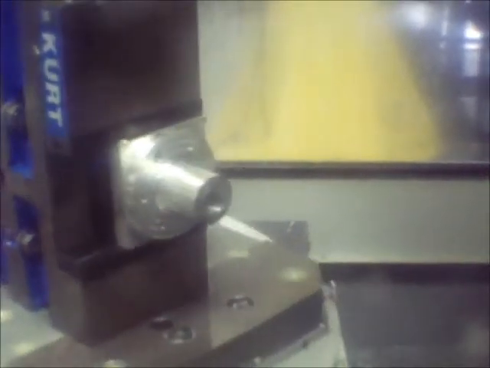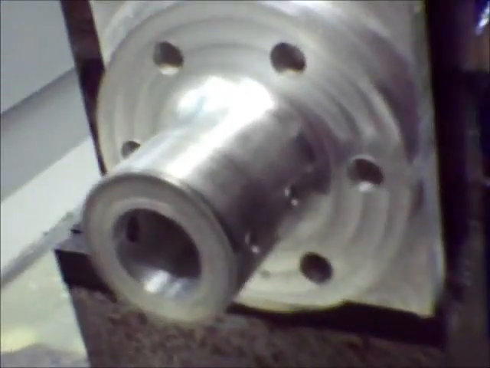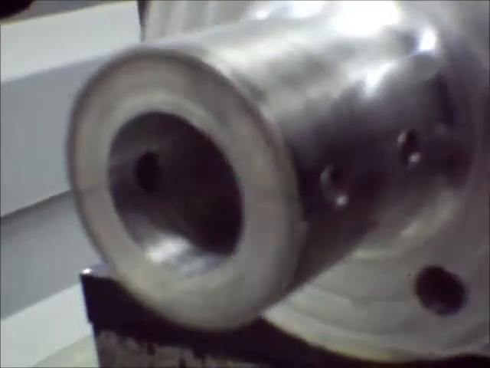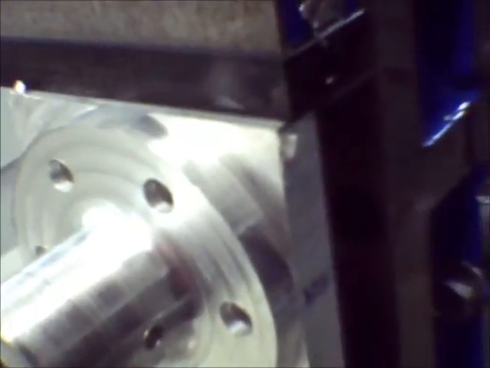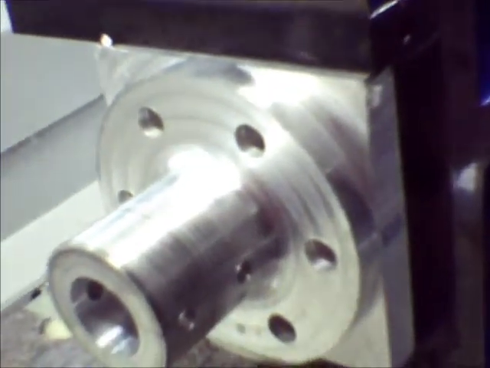You can see here the pallet's going to index for me. There it goes. My tool's going to pick up. Okay, and there we go. There's our side holes. You can see them going through the side of the flange there, and if you look down inside the bore, you can see them going through the part there. And that should complete our part, except for putting it in the lathe and turning off the excess stock on the back side.